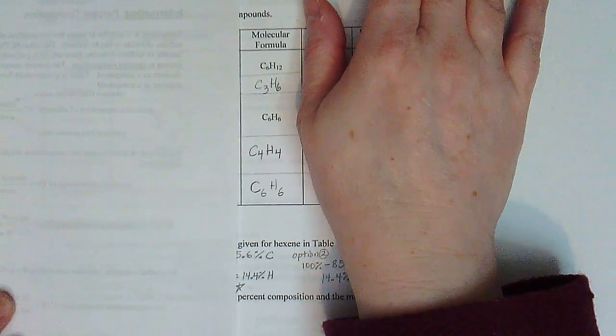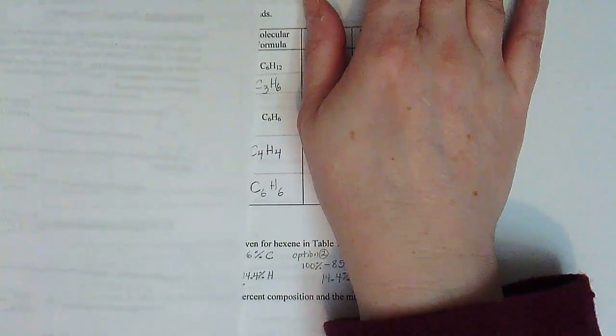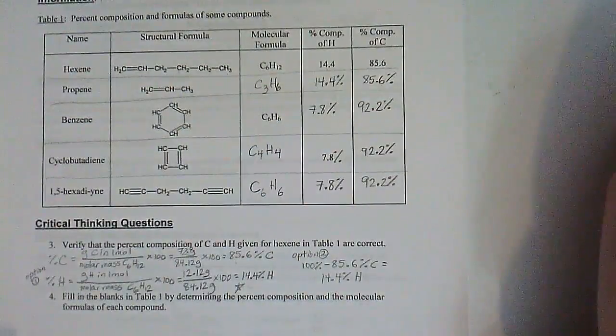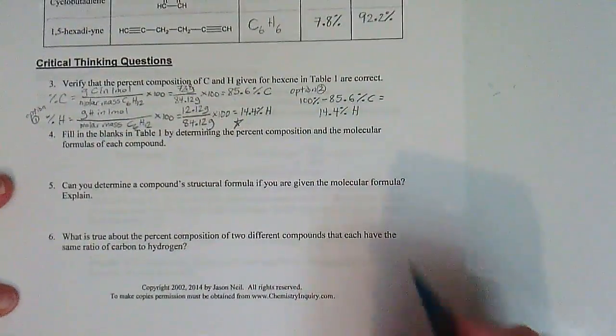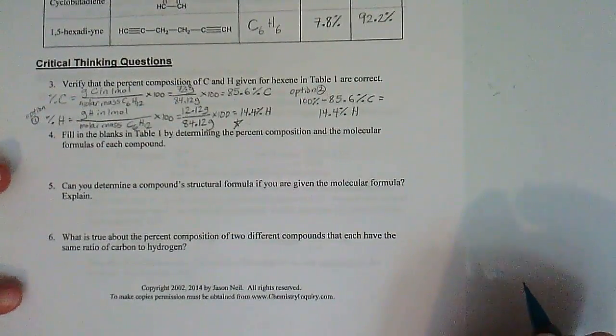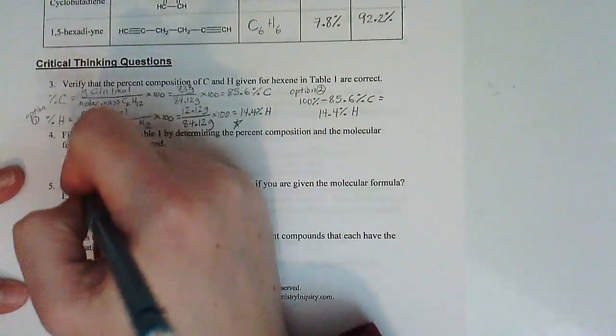Now notice, we have a couple formulas there that are the same, right? C6H6 in the middle and C6H6 on the bottom. If that's all I have, do I know what the structural formula for that is? No.